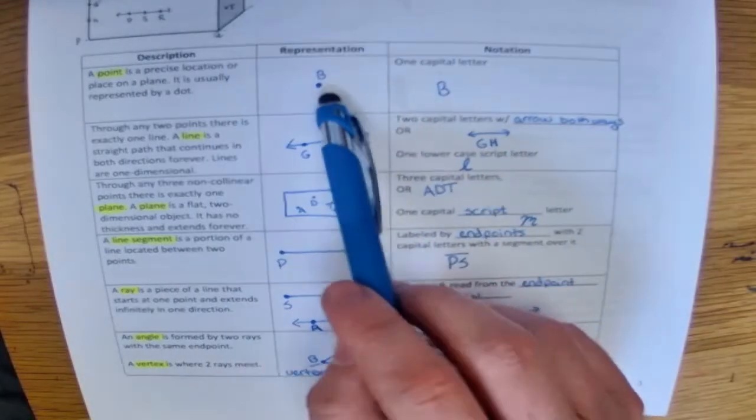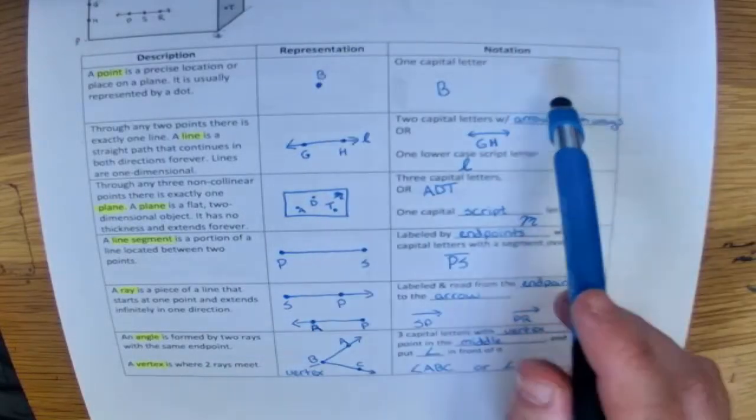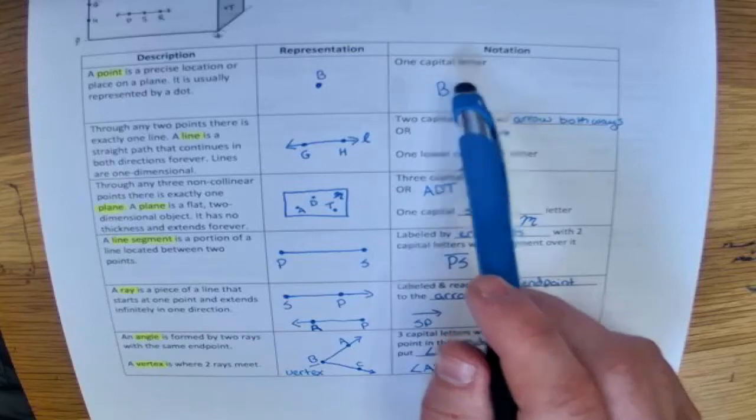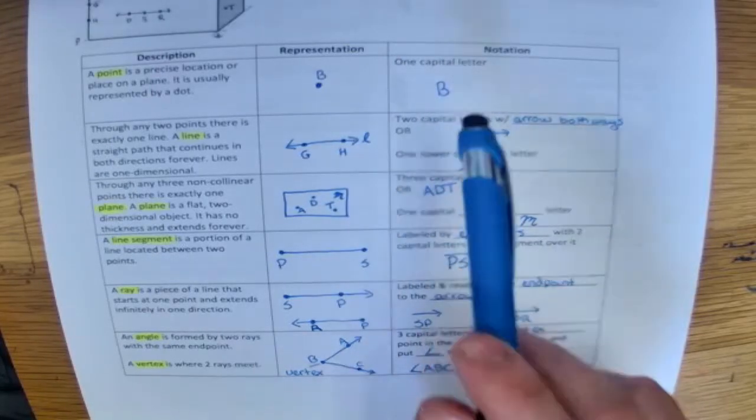Okay, so the first vocab that we have is point. The description says a point is a precise location or place on a plane. It is usually represented by a dot. For the representation, I drew a dot with the letter B. The notation, the way we would write this picture, would be just a capital letter, in this case B.